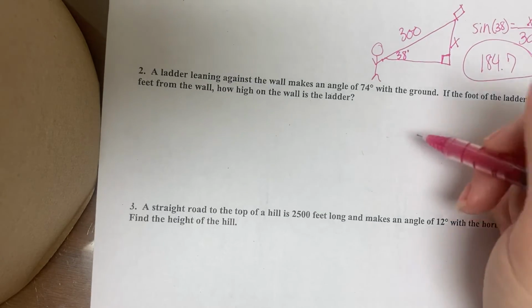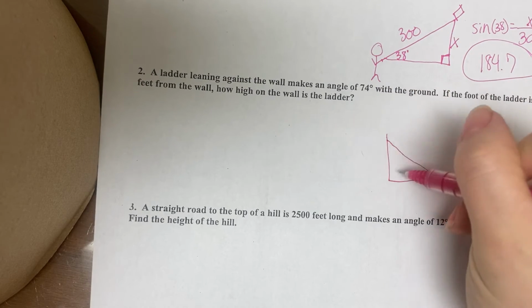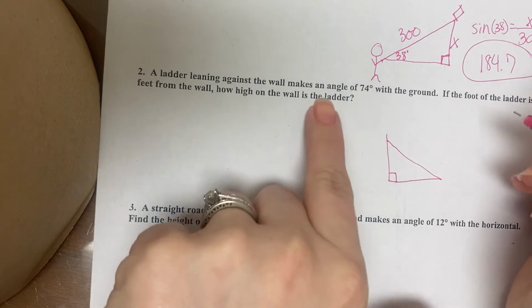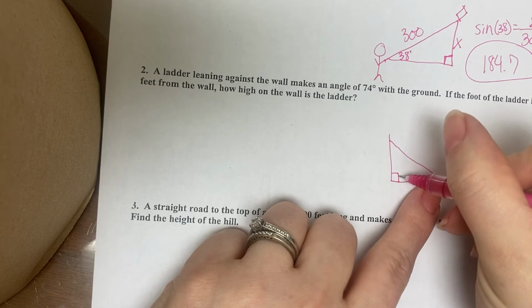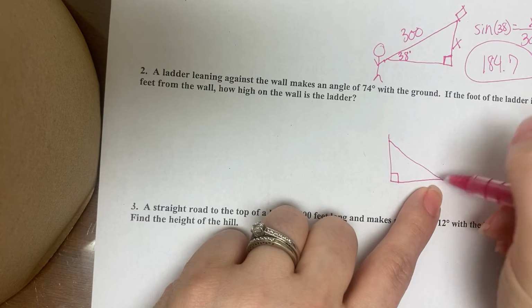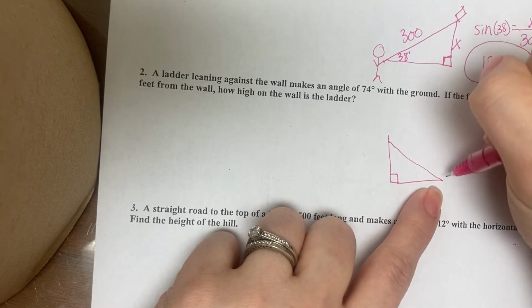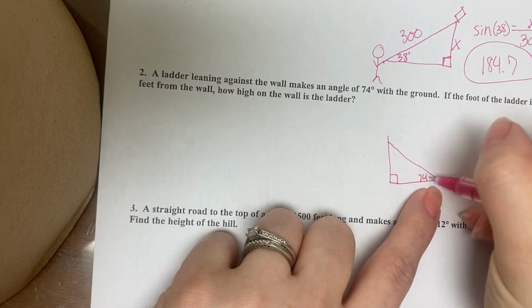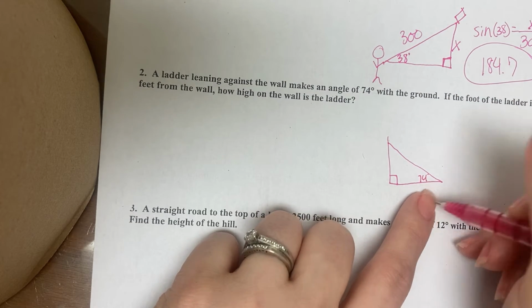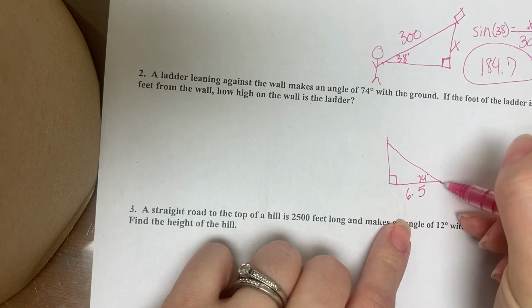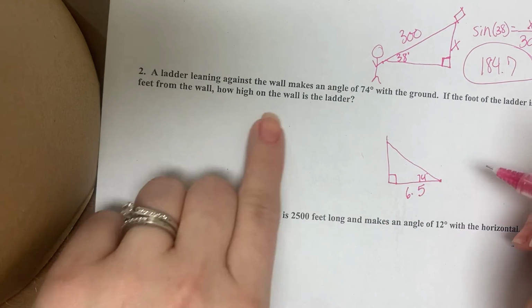Okay, a ladder leaning against a wall. It makes an angle of 74 with the ground. It would have to be this one because that's the 90 degrees. So this would be the ground. This would be the wall going straight up and down. The ladder leans. The foot of the ladder is 6.5 feet from the wall. So the bottom of the ladder is the distance from the wall. How high on the wall?